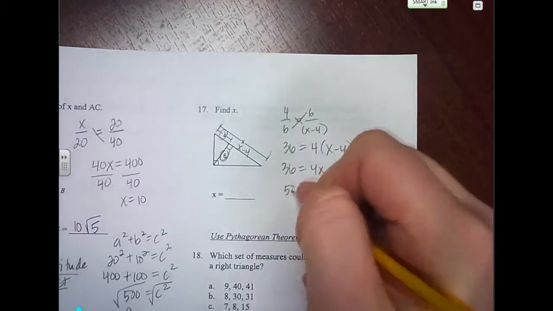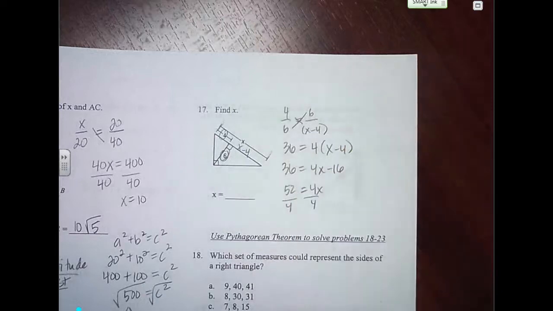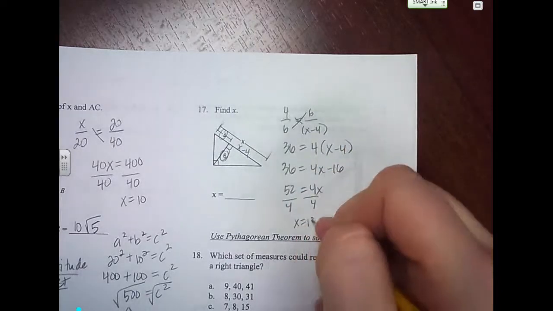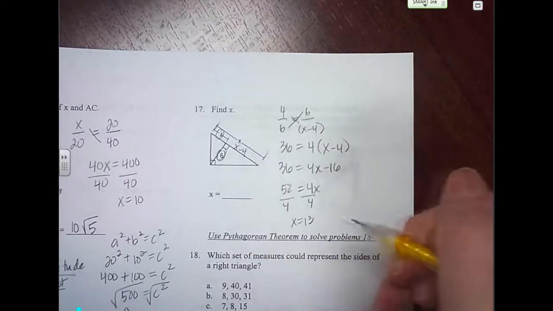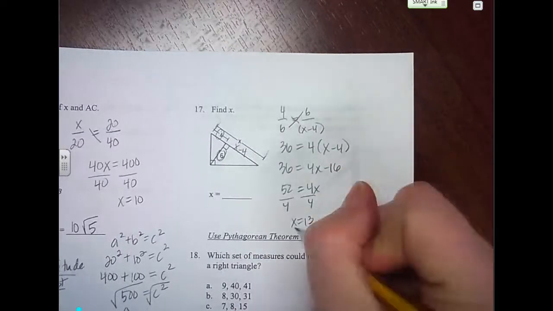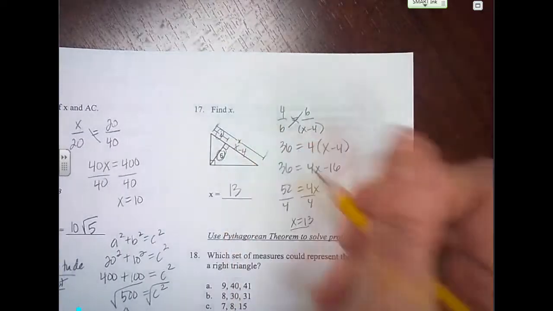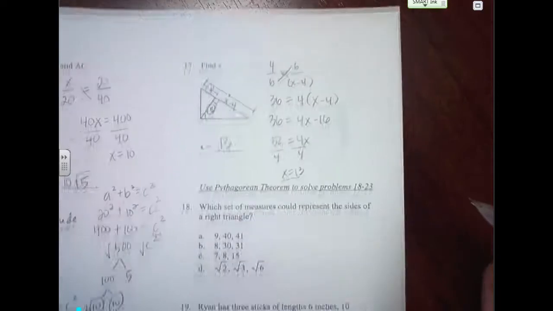52. Divide by 4. So that equals 13, and you have to be careful here. Let's see. Oh, that should be right. X equals 13, because we solve for x. That's kind of a tricky one.